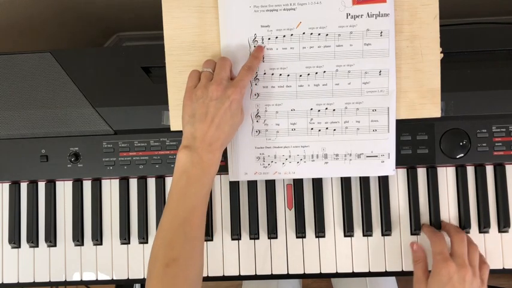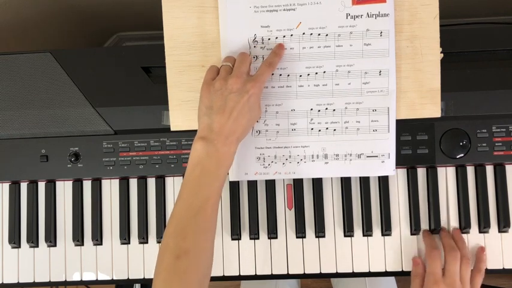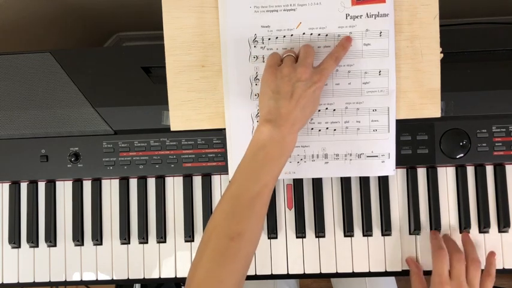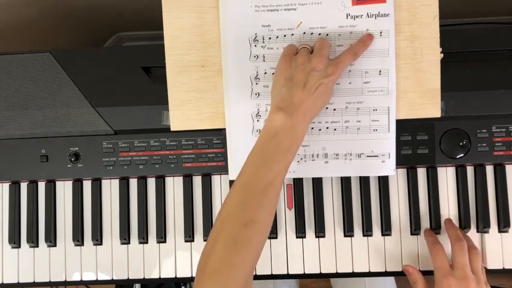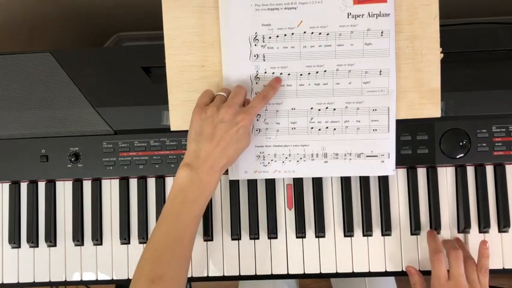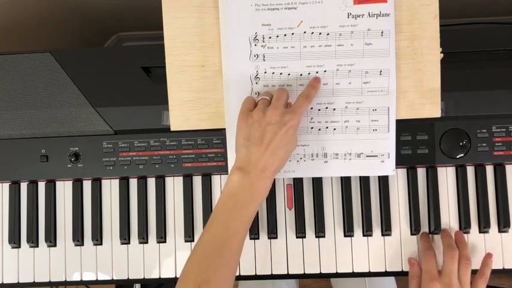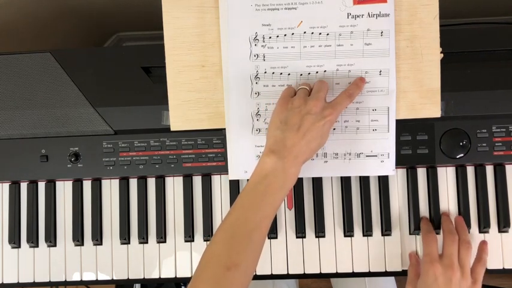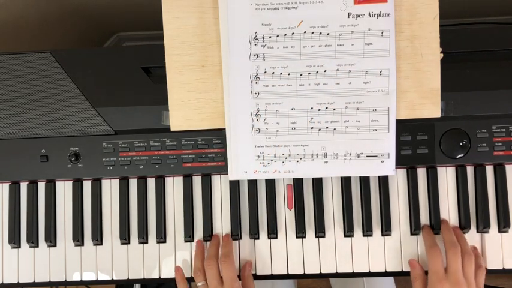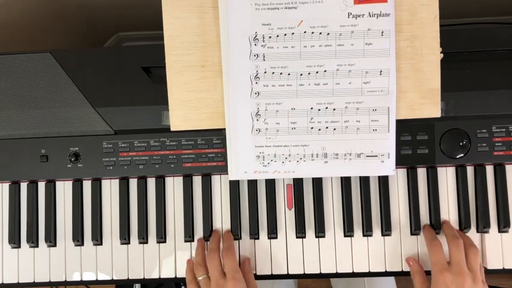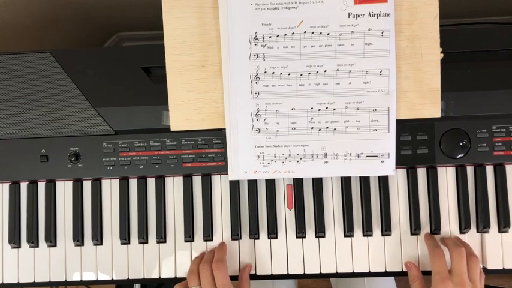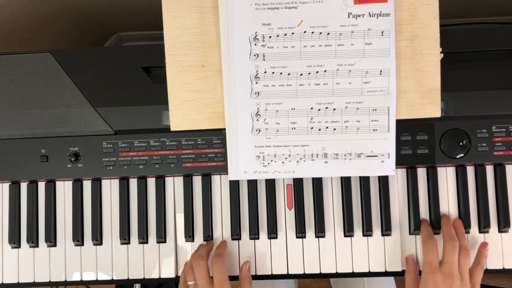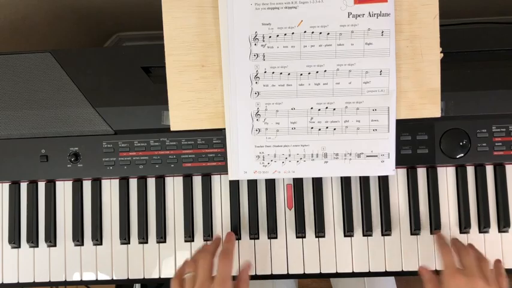And again. 1, 2, 3, 4. C, D, E, F, G, F, E, D, C, E, G. Together. G, E, G, G, G, E, G, E, C. That's it.